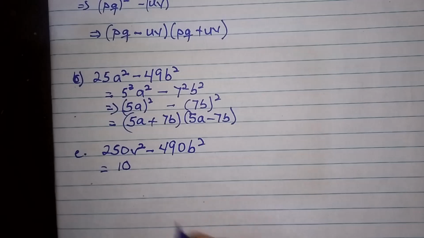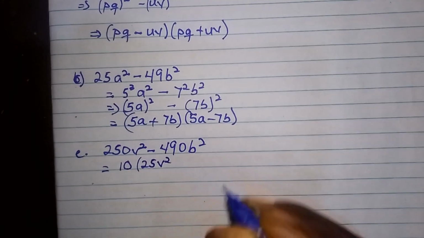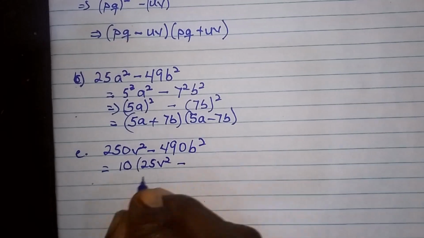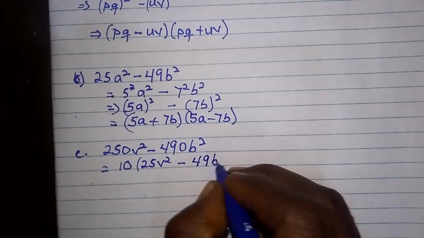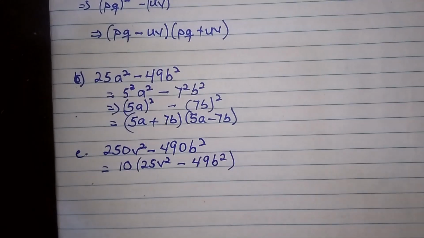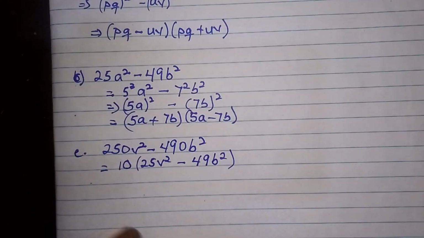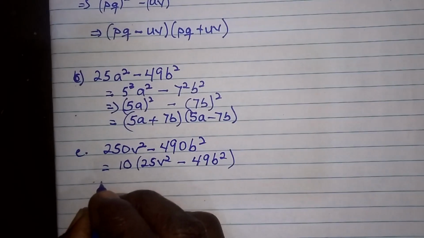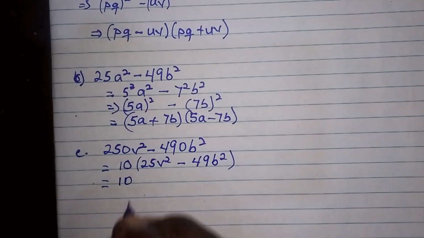10 can go into 250 and 490 at the same time. So 10 goes into 250, so I have 25v squared minus, 10 goes into 490, I have 49b squared. Hope you are following. Now 10 is a common factor to both the first and second term. Now this here is going to be written as 10 out.